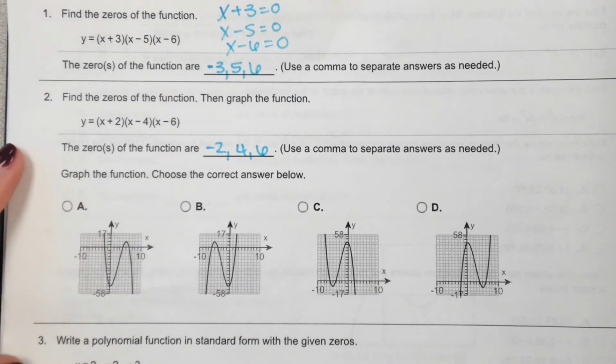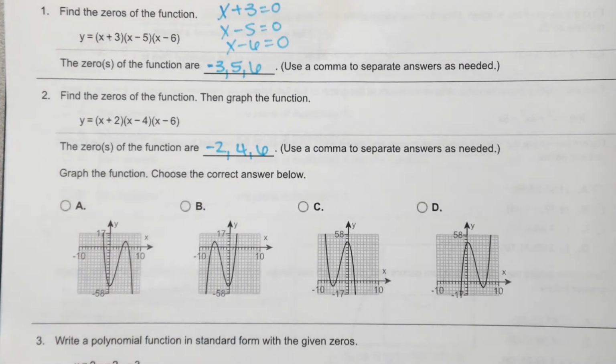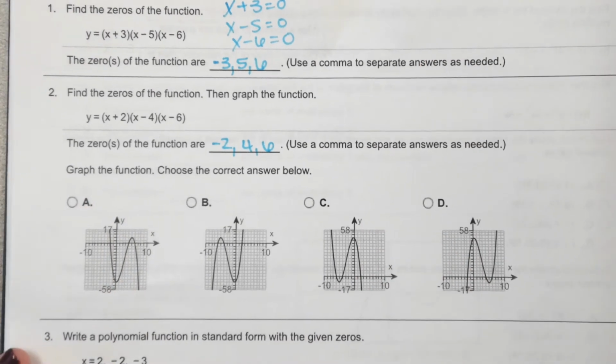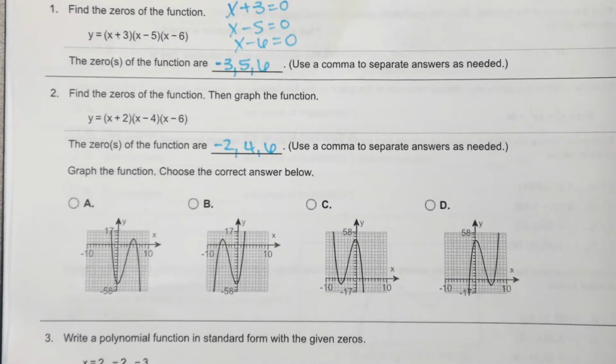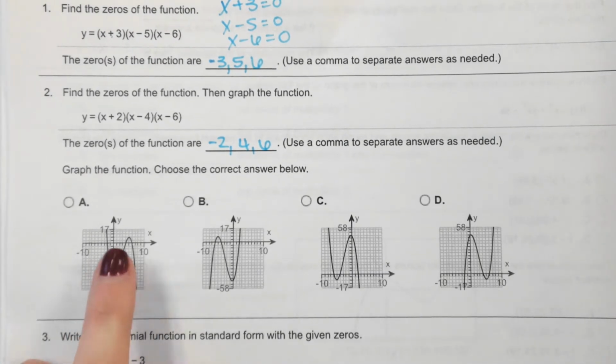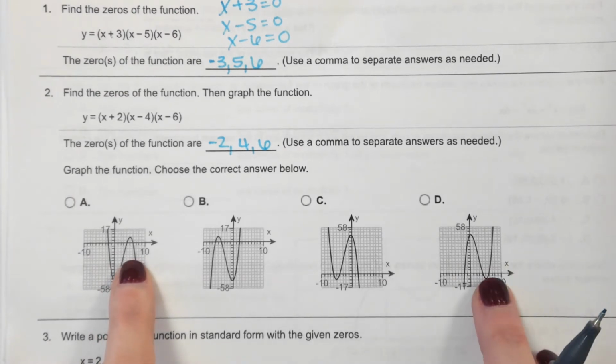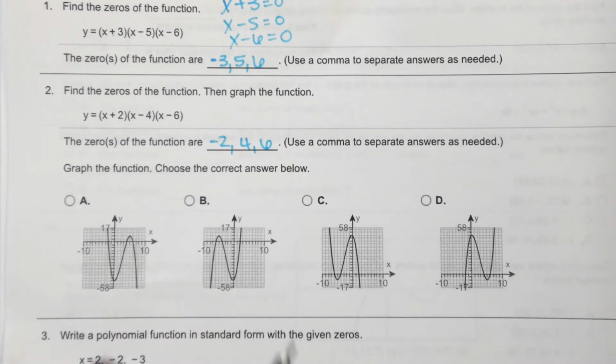And then we choose the correct graph. So you're going to find the graph that has x-intercepts at those places. So we're looking for -2, 4, and 6. So it looks to me like it could be, see, that one has -2, 4, and 6, and so does this one. But let's think. So the end behavior is what we need to look at.